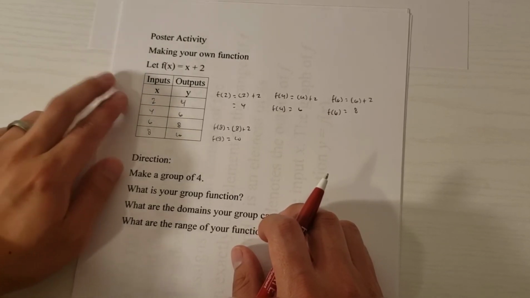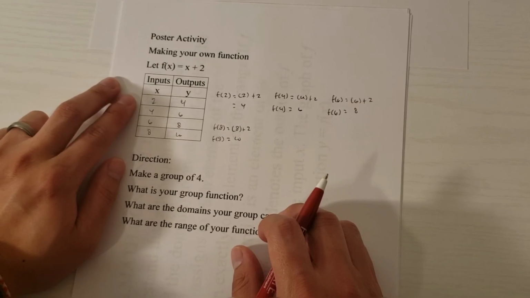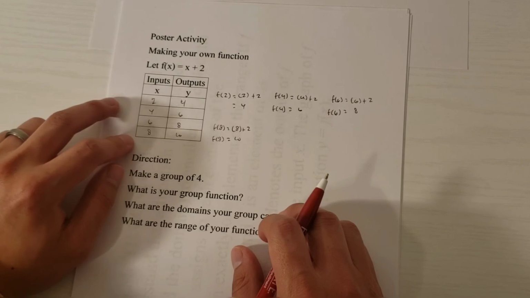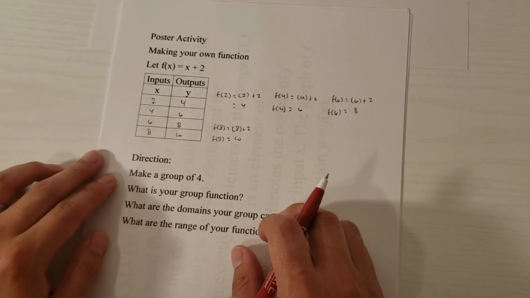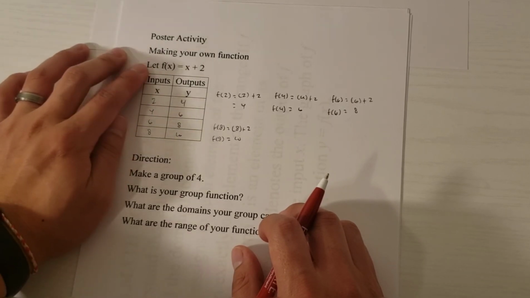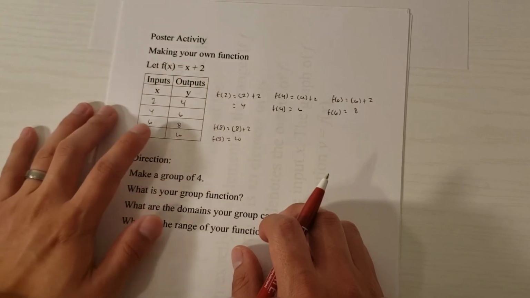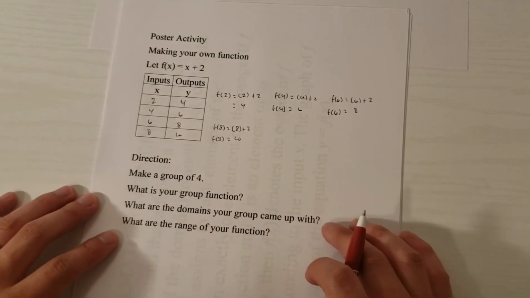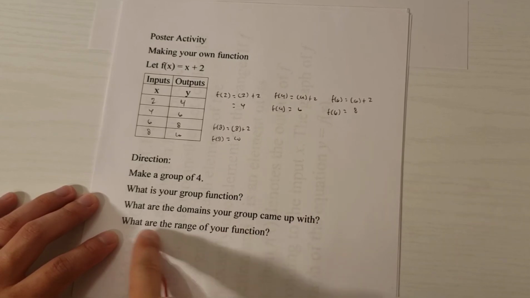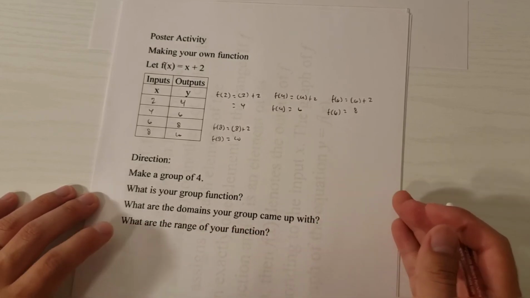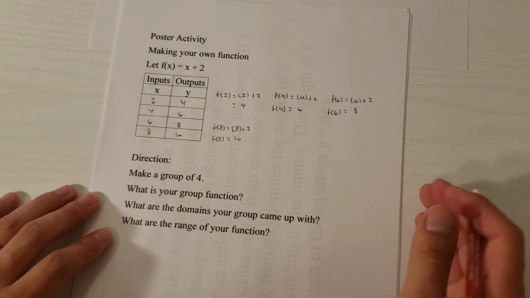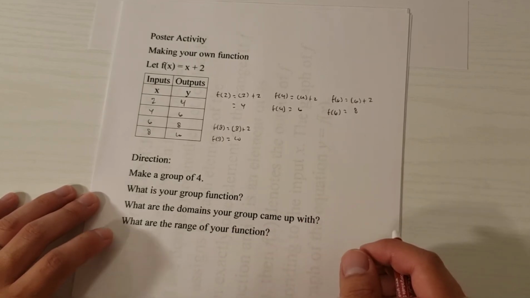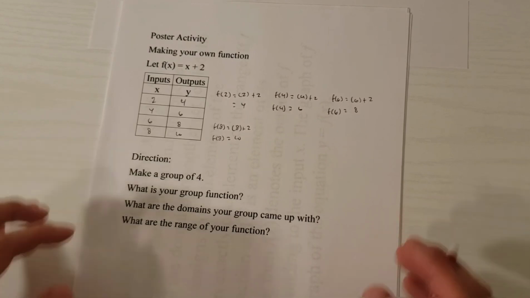Like I said earlier, it could be any number they can think of, like the favorite number, the birthday number, the date, or any number they want to put. As long as they plug it into their function and make sure they get an output, then all they have to do at the bottom of their paper is explain what their domain is and how they came up with that, and then what the range was for each of the inputs they put in.